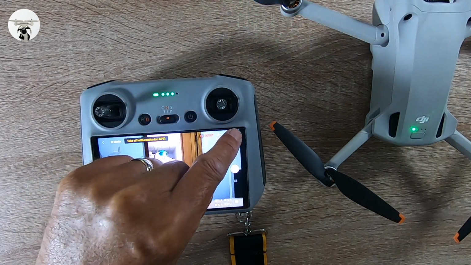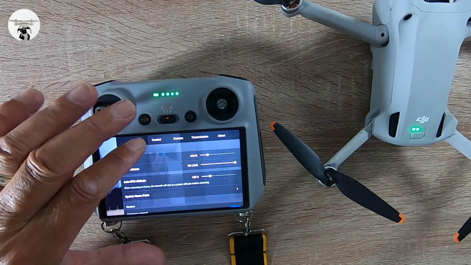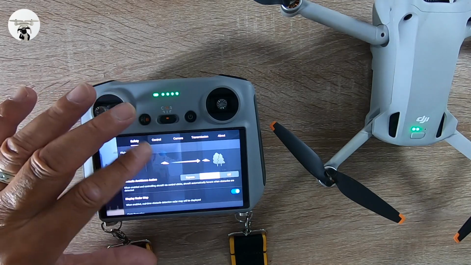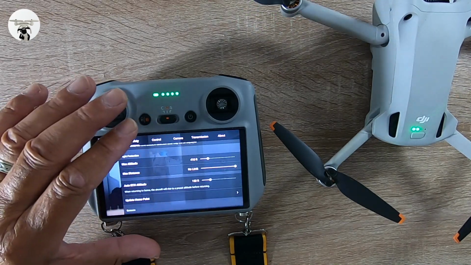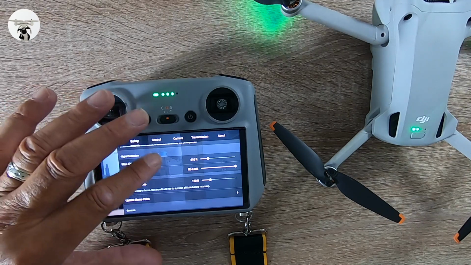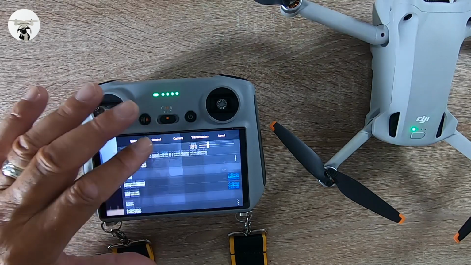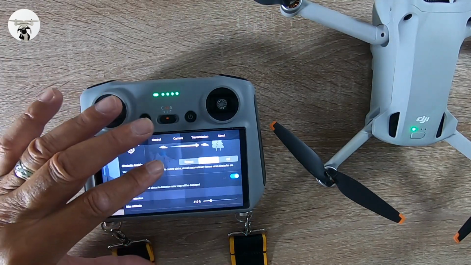Okay, my RC is connected. Okay. Oh, there it is. Okay. Interesting how that happened then. A bit of a panic there. But it's all back on now.